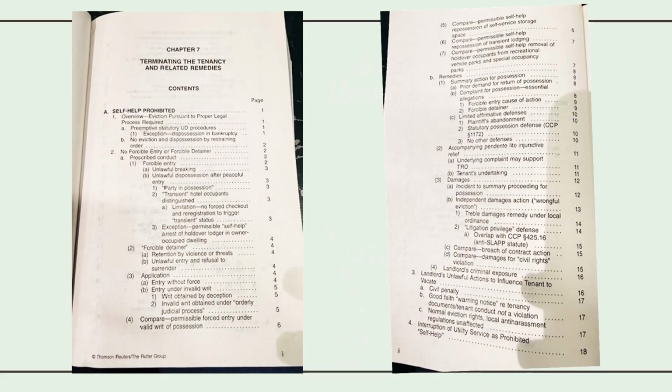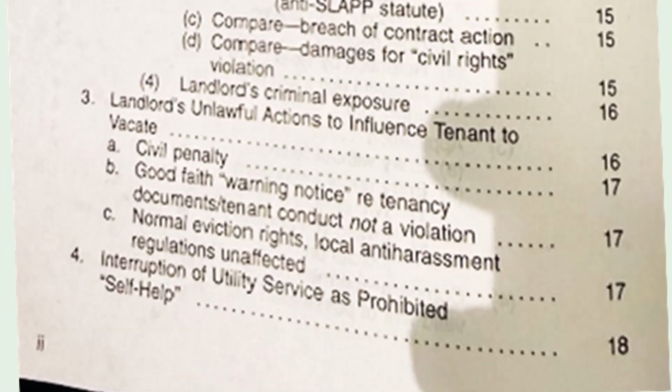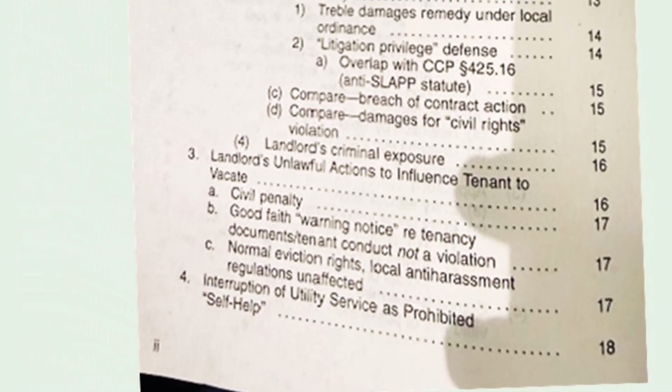To further demonstrate the table of contents, I've turned to the beginning of chapter 7. And you can see here the first page of the table of contents to this chapter. Now suppose what I'm interested in is what things are illegal for the landlord to do to try to get the tenant to leave. And so I can run my finger through this table of contents, and eventually I will find that there's a section about landlord's unlawful actions to influence tenant to vacate. And it tells me what page to turn to.